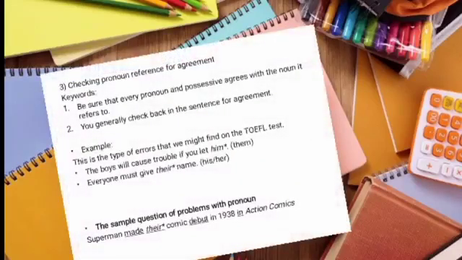The third subpoint, or the third problem, is checking pronoun reference for agreement. There are two steps that we should remember about checking pronoun reference. The first, be sure that every pronoun and possessive agrees with the noun it refers to. The second, you generally check back in the sentence for agreement. For example, I took two examples which include the types of errors that we might find on the TOEFL test.